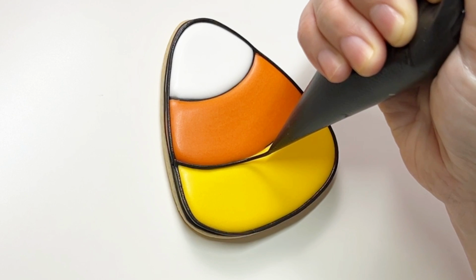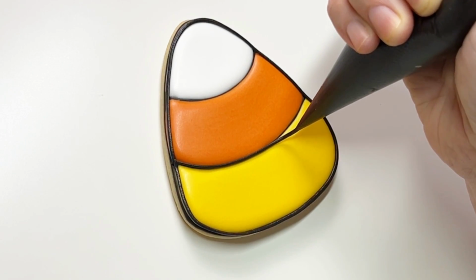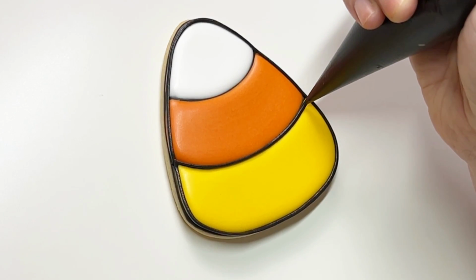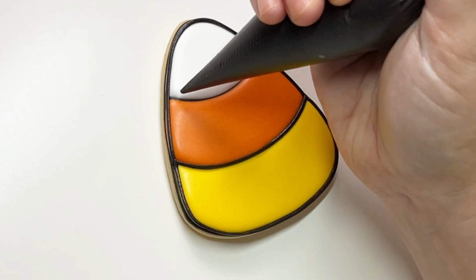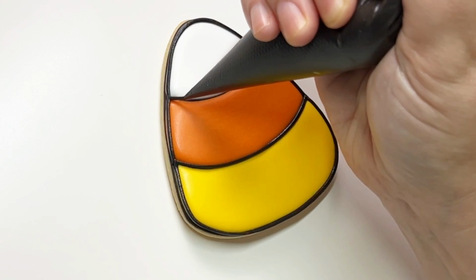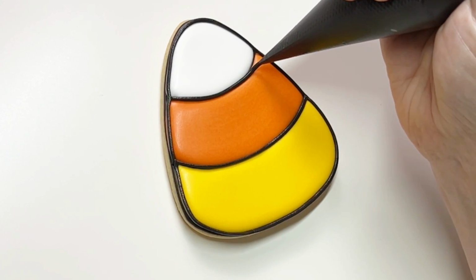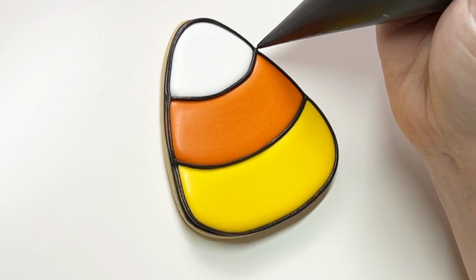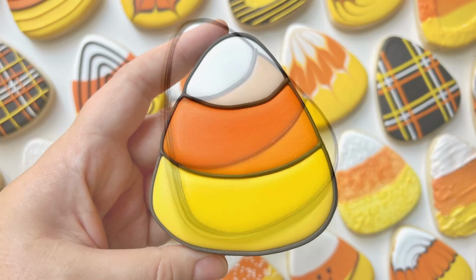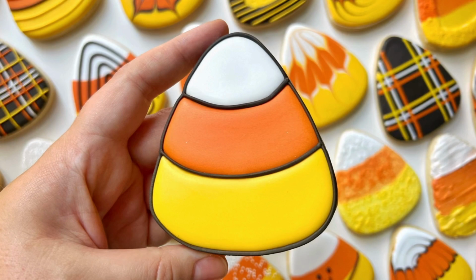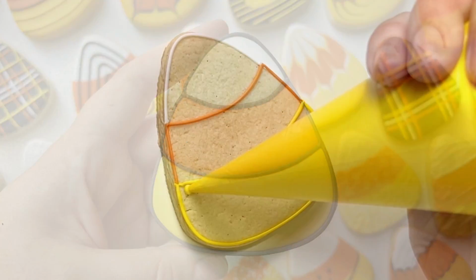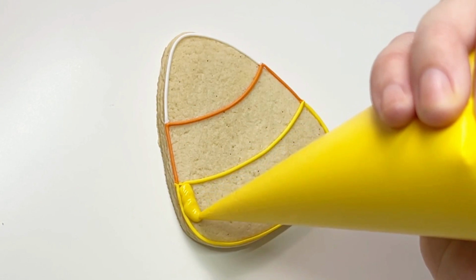So I still think this looks good, but it kind of defeats the purpose of spending that time to flood the yellow, orange, and white in sections. I see people do this all the time, and I'm like, what was the point of flooding in sections? So if you're going to put an outline on top of the flood, you might as well just flood the whole thing as a whole wet on wet. There's a little difference in definition.